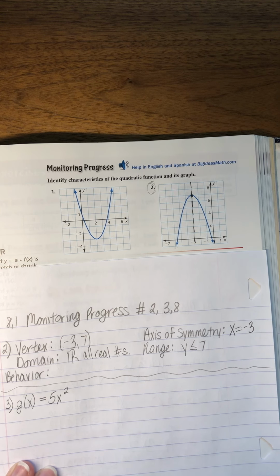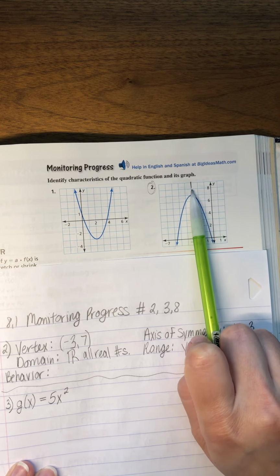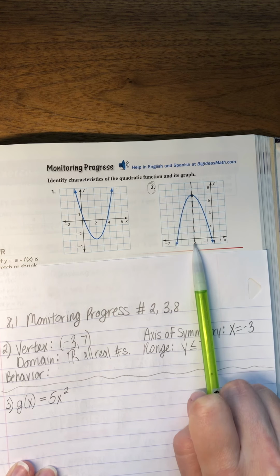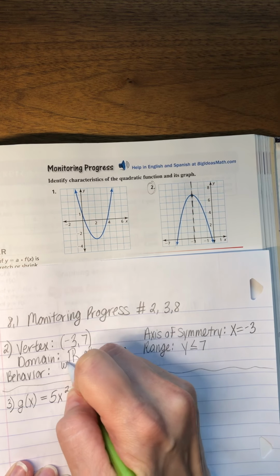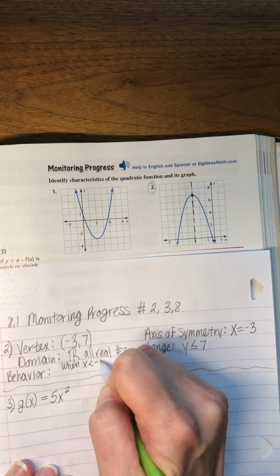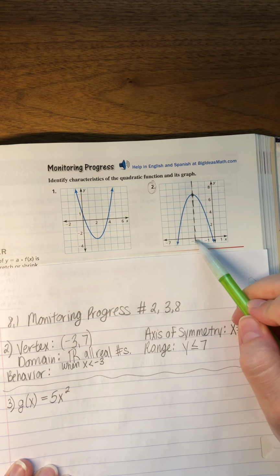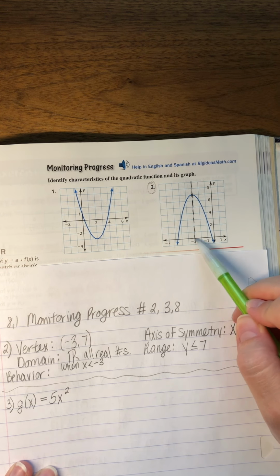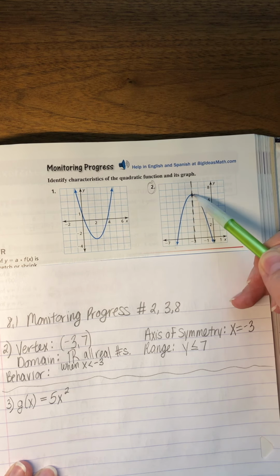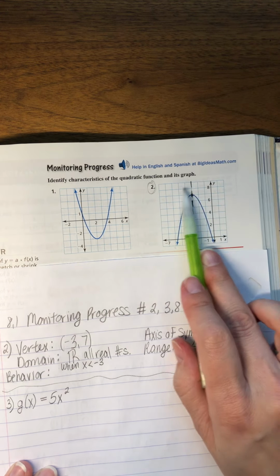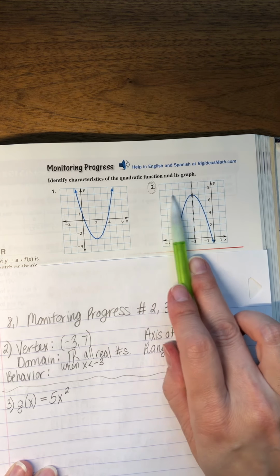Next up is our behavior. For the behavior of the graph, we need to talk about the left side and the right side of our graph. For the left side, we're going to think from this axis of symmetry to the left. Our axis of symmetry was x = -3. Let's go to the left of it, so when x is less than -3. Notice how I'm going to the left. When x is less than -3, let's follow from the vertex towards the arrow. My pencil is going down, so our y's are decreasing, and we're talking about the left side. When I go to the left, the x's are decreasing.